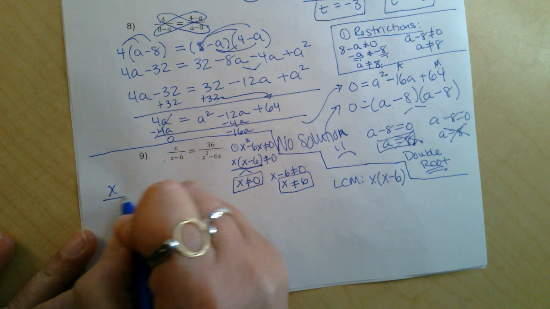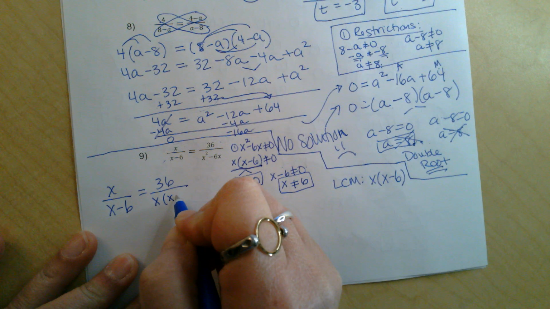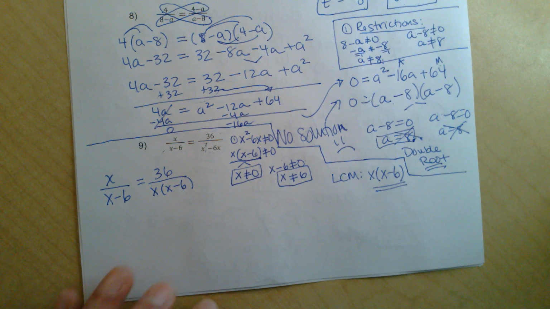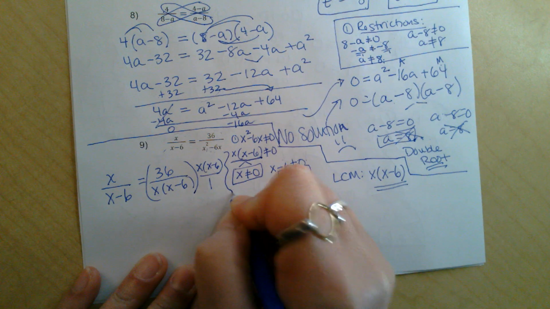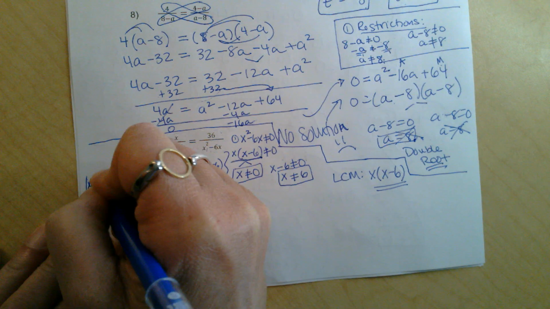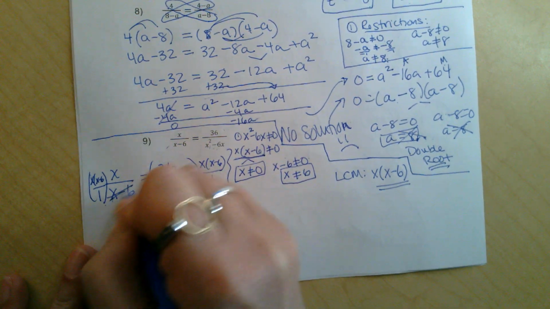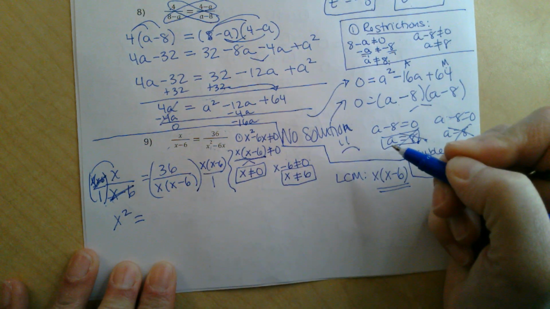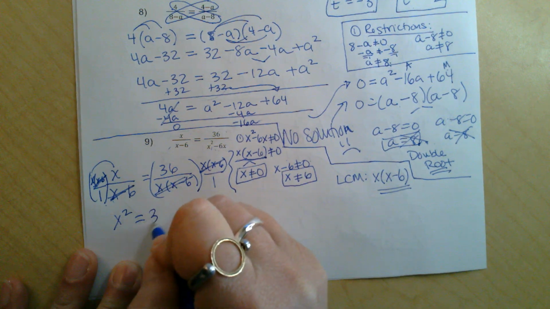So let's rewrite this. X divided by x minus 6 equals 36 divided by x minus 6. I just factored that and rewrote it. So if I have a least common multiple of x times x minus 6, that's what I'm multiplying here over 1, and that's what I'm multiplying there, x times x minus 6 over 1. Okay, so let's do some crossing out. Here it crosses out x minus 6 and x minus 6. So I have x times x, which is x squared left. Here it crosses out, that crosses out. So much better than multiplying. That and that cross out, so I have equals 36.